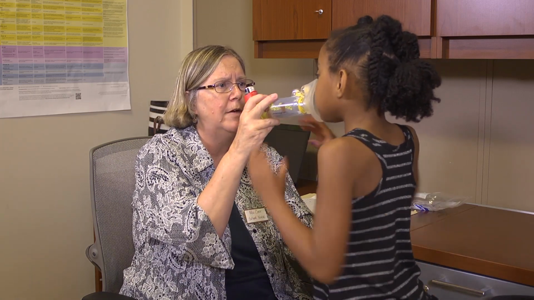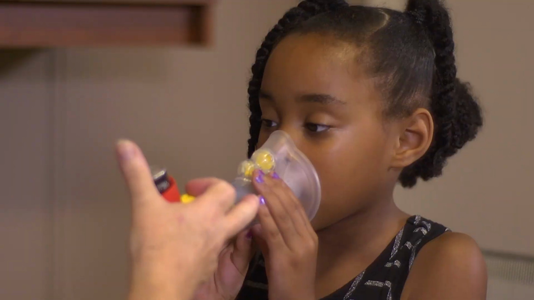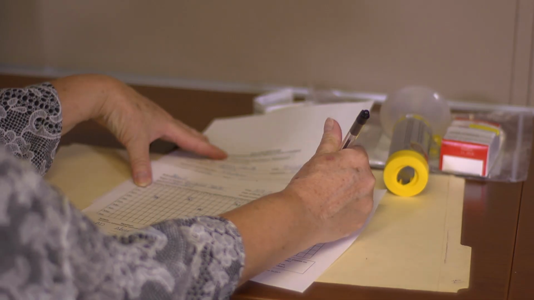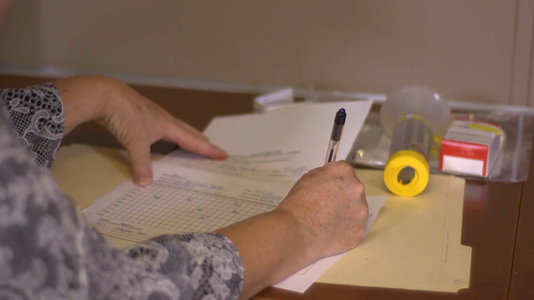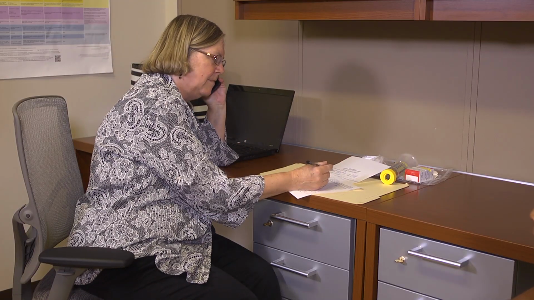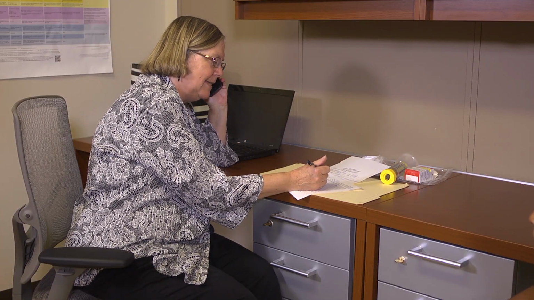The procedure is slightly different for the child using a mouthpiece and spacer, or if the child is not using a spacer at all. Check with your school nurse for specific instructions. Have student rinse out their mouth with water and spit as needed. Wash hands. Document medication administration in student's medication administration log. Follow up as needed with parents or guardian and healthcare provider.